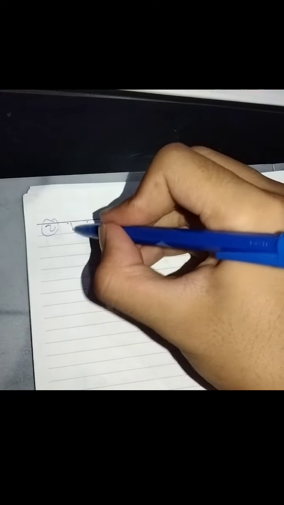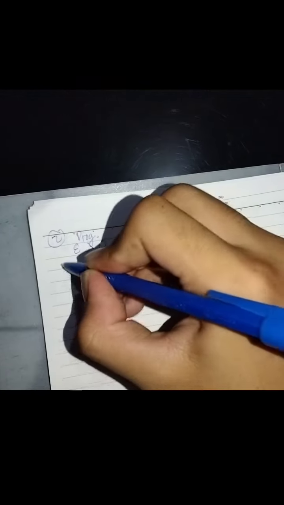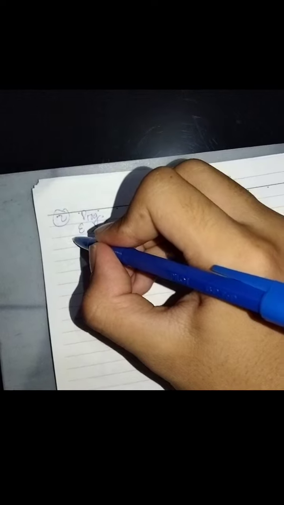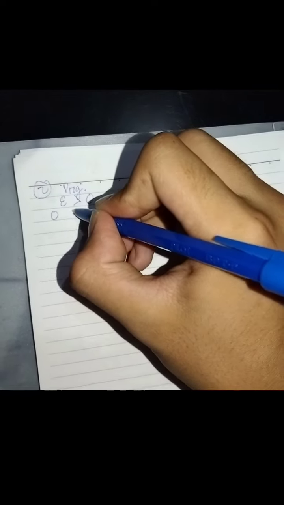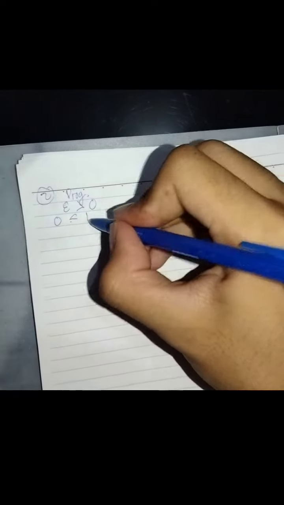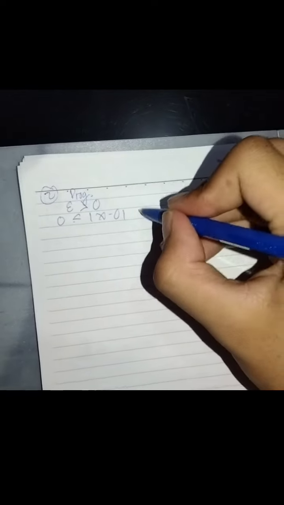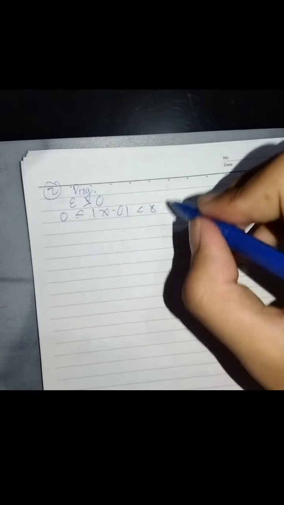So in this second step, we can prove that. Before, we know about epsilon bigger than 0, so the equation is 0 smaller than absolute x minus 0 is smaller than delta.